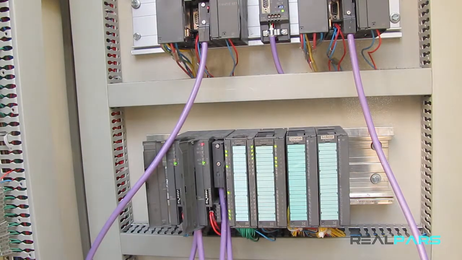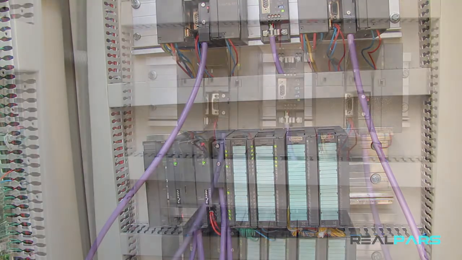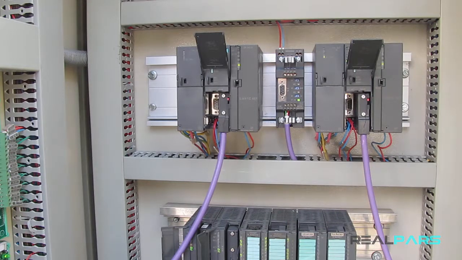Now, suppose in this case, we want to exchange data between the two CPUs, meaning that we want the CPUs to be connected both to the IMs and also be connected together. But there's a problem here. We only have one DP port on each of the CPUs, and we've already used it up in order to connect to the IMs. So what's the best solution in this scenario?